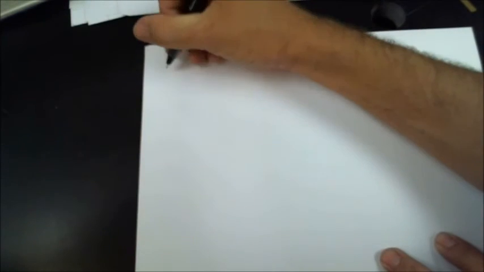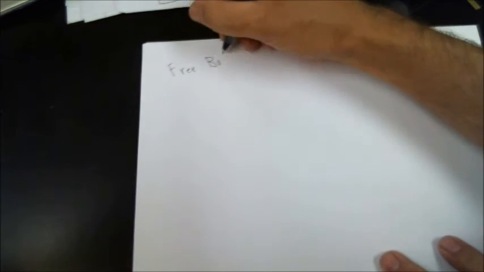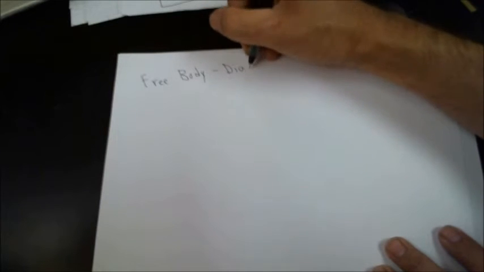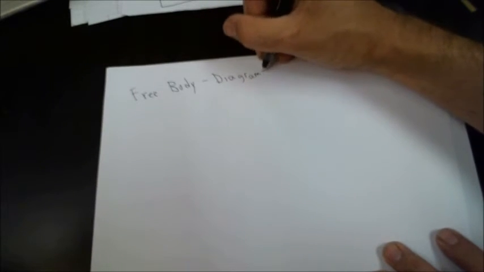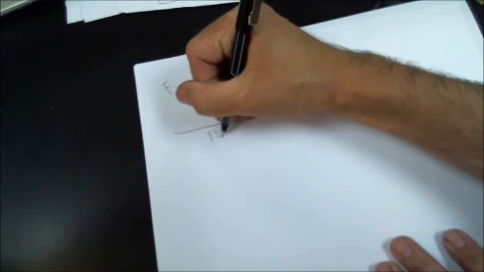There we go. I'm going to draw some free body diagrams. I don't know why these are called free body diagrams. I guess it's because the object is not bolted down. I don't know what it means. Free body diagrams. All right, the first one I'm going to do is an object resting on the floor.